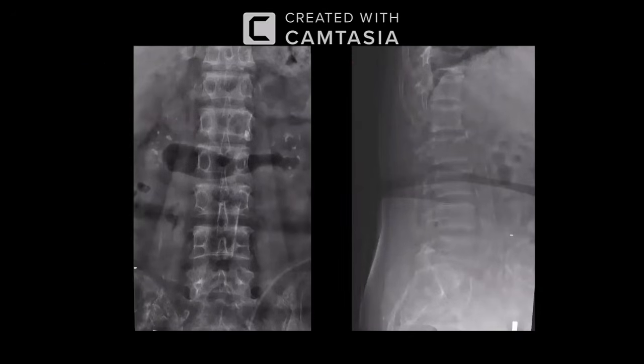All right, so next candidate can take up this case. Hello, sir. Shall I start, sir? So this patient came with history of low back pain. Okay, sir. I've been provided with frontal and lateral radiograph of the lumbar spine. I'll take few moments to go through the radiograph.